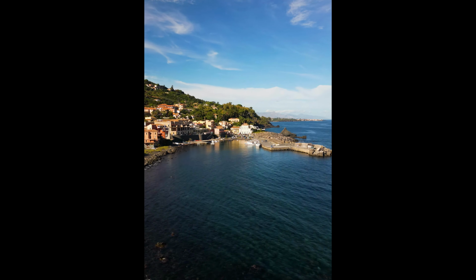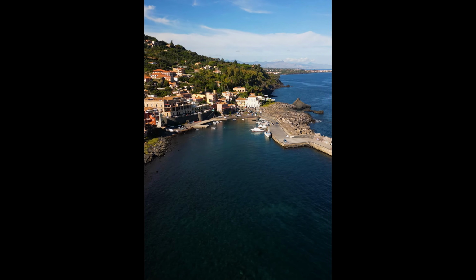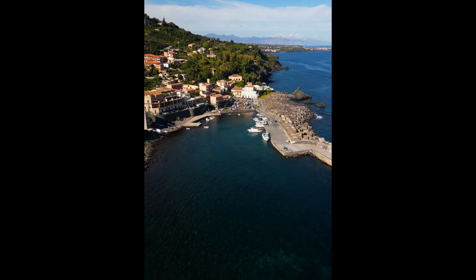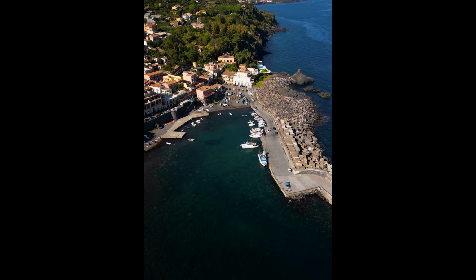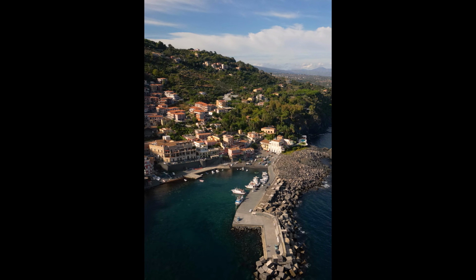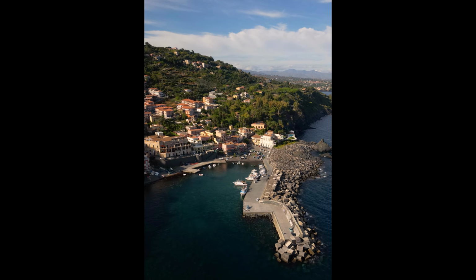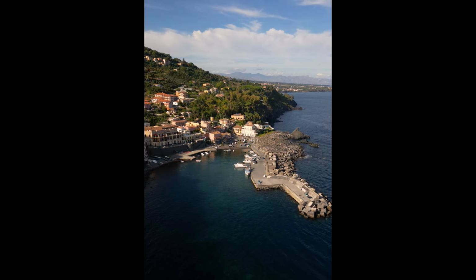In this nice fishing village, I was hoping for a bit of action from boats, cars and people walking around the harbor. But there was not enough movement. Disappointing.